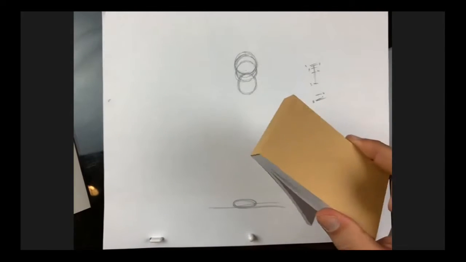At least if you don't have the app, that's okay. You can use note cards or even Post-it notes. If you've got a pack of Post-it notes, you can animate that. It acts kind of the same way as a flip book.